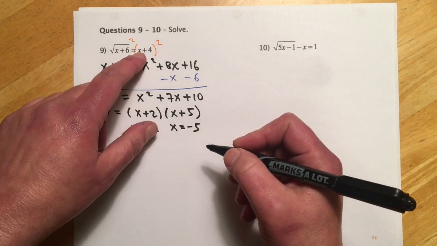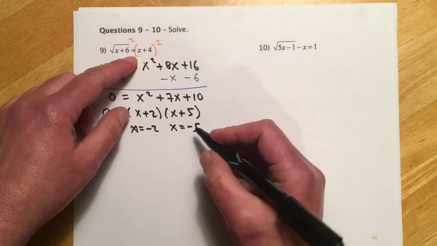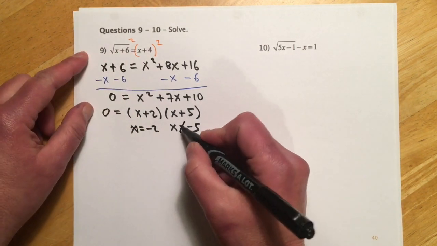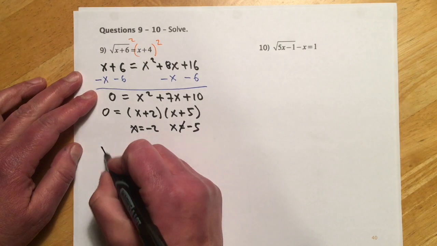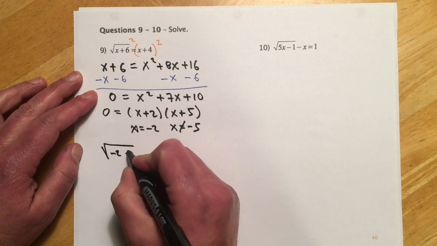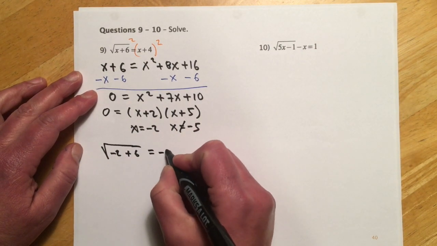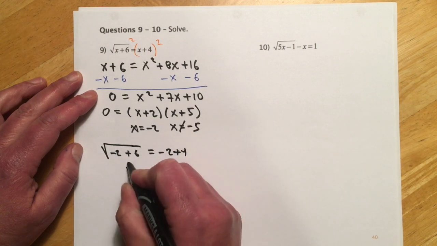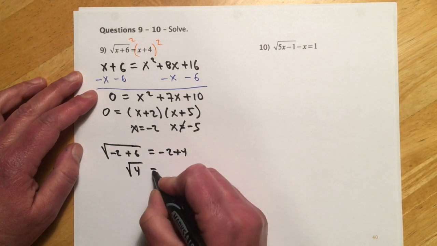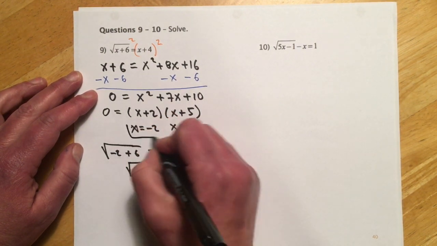So you can see if I put negative 5 in, it's going to make this negative, so that one does not work. If I put negative 2 in, let's check that one the rest of the way. Plus 6 equals negative 2 plus 4, so that gets me root 4 equals 2. So this one does check.